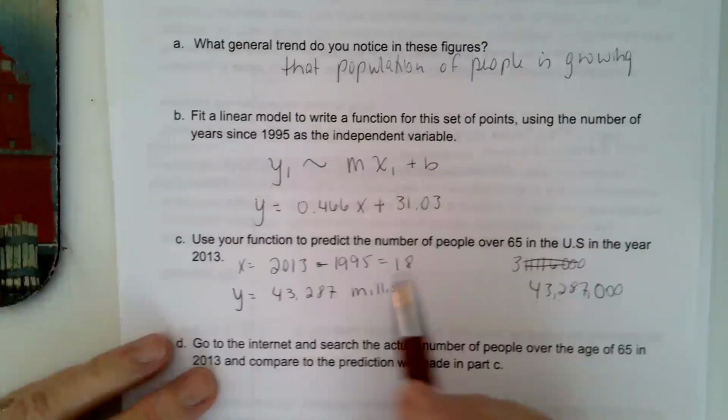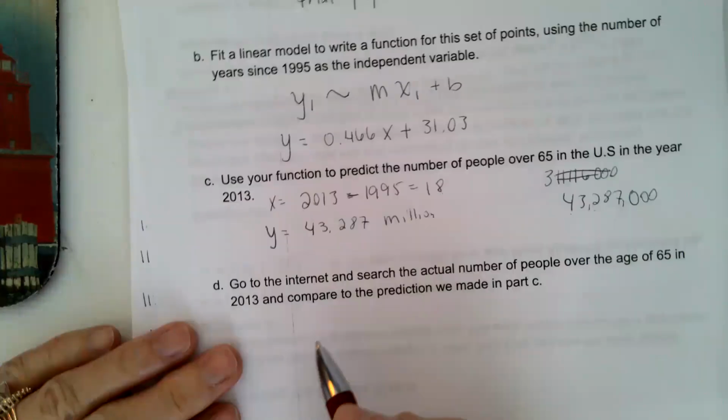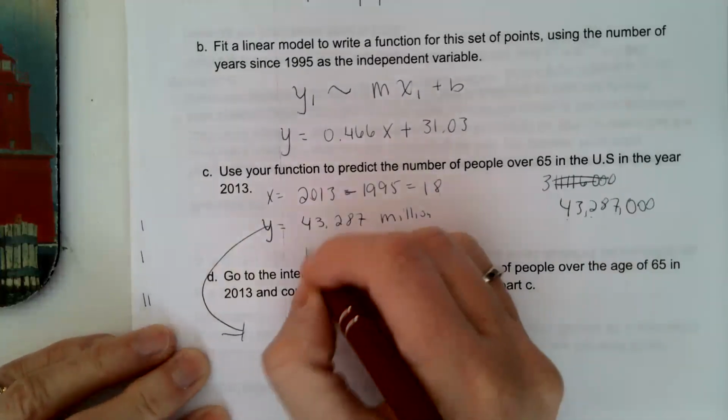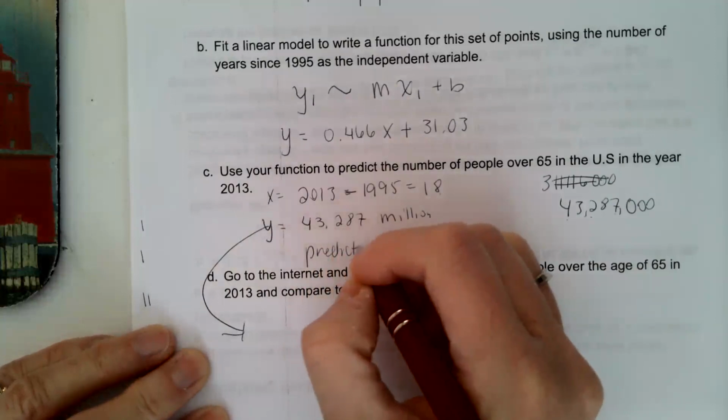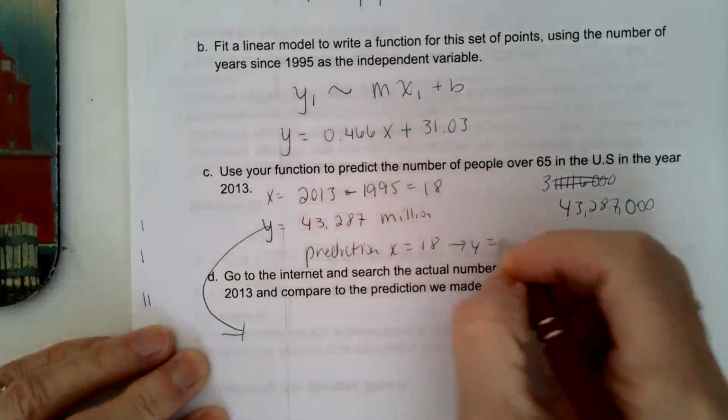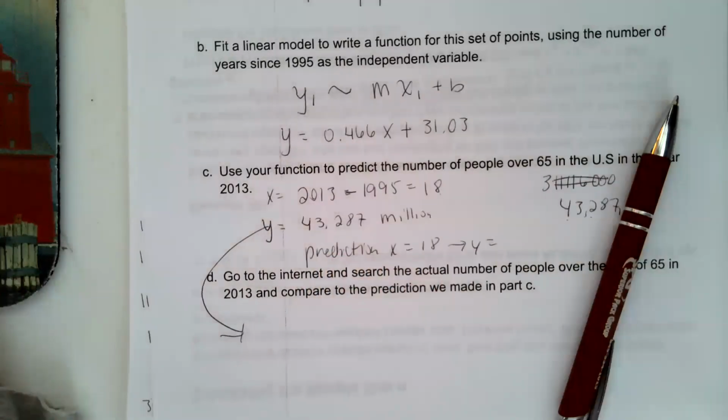And let's predict, so this is the actual number. Oops, we did letter D. So the prediction when x is equal to 18 is, let's go to our equation and predict what that is in Desmos.